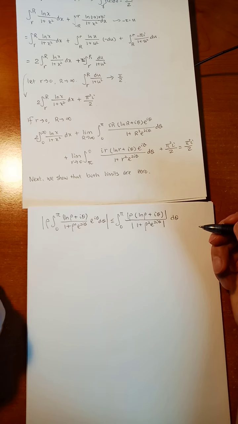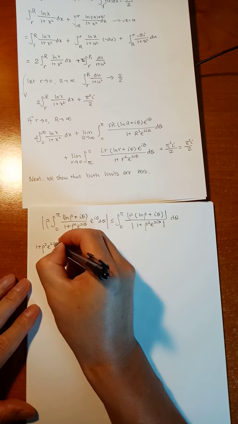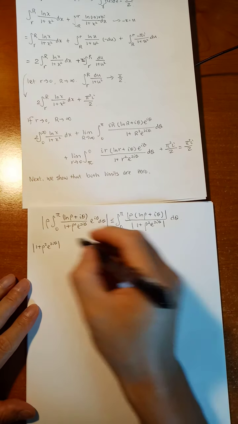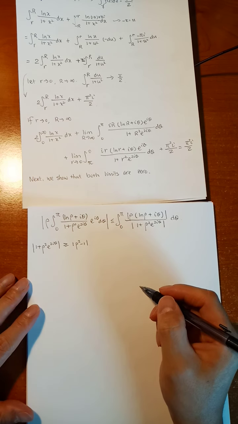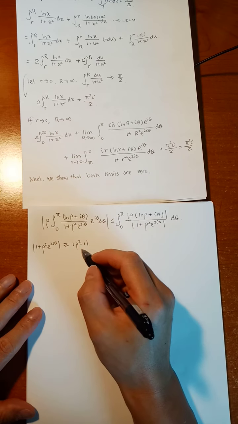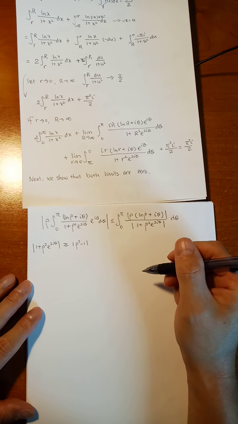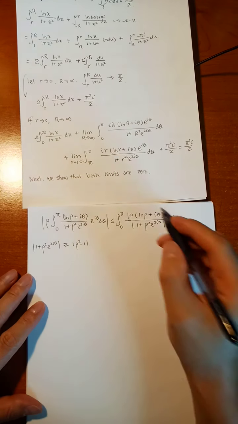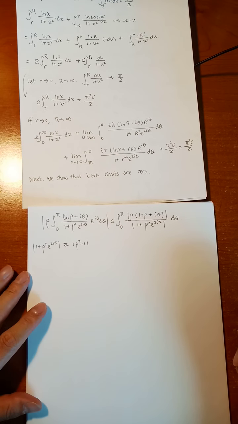Right? You have this. And remember that the modulus of 1 plus rho squared e^{2i theta} is in the denominator. We need it to be greater than or equal to the modulus of rho squared minus 1. Right? We need it to be greater than rho squared minus 1. When you flip it, it will be less than. All right, so this is obvious. You check that. This is always correct.